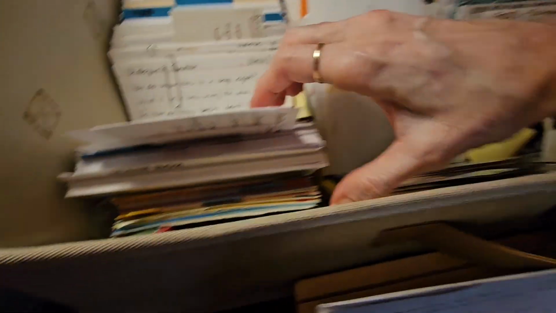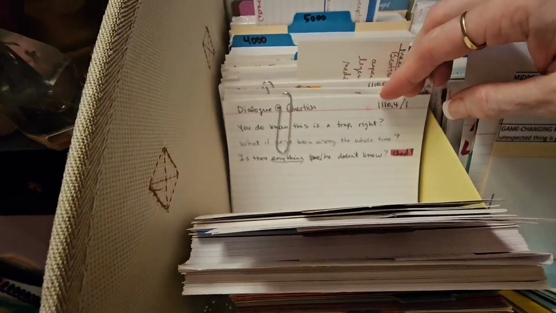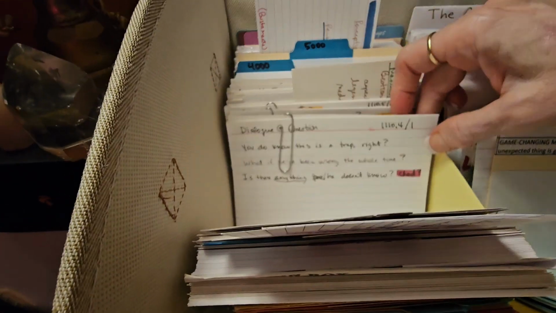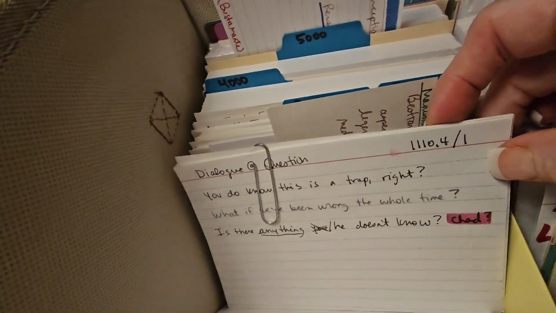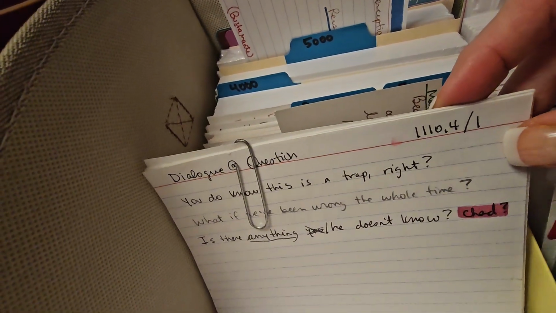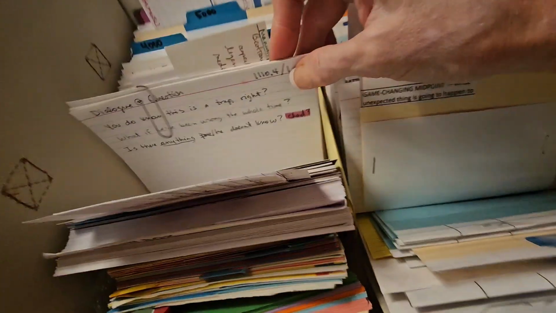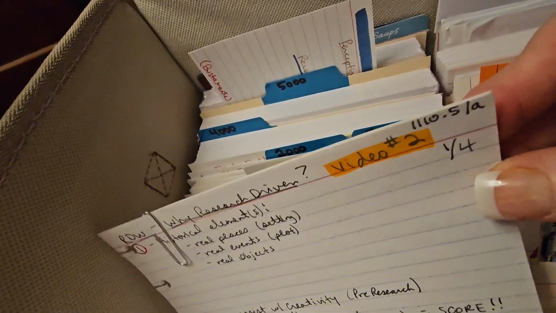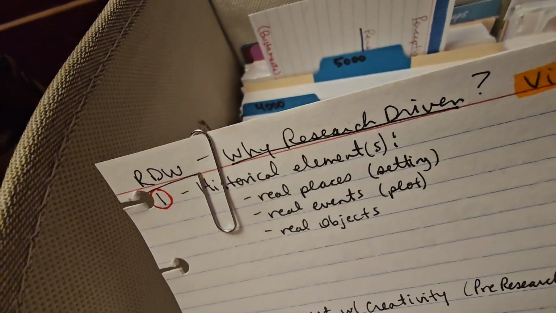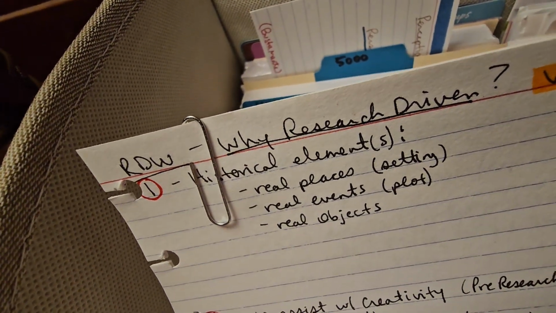So let's go over to the box and see what we find. If I come over here, and I've clipped these together just to make it easy to find them so I'm not fumbling around. If I look at my 1110.4 card, okay, that is on dialogues and questions, okay? Let's look at 1110.5, and this one has a /A. This is the process of research-driven writing.